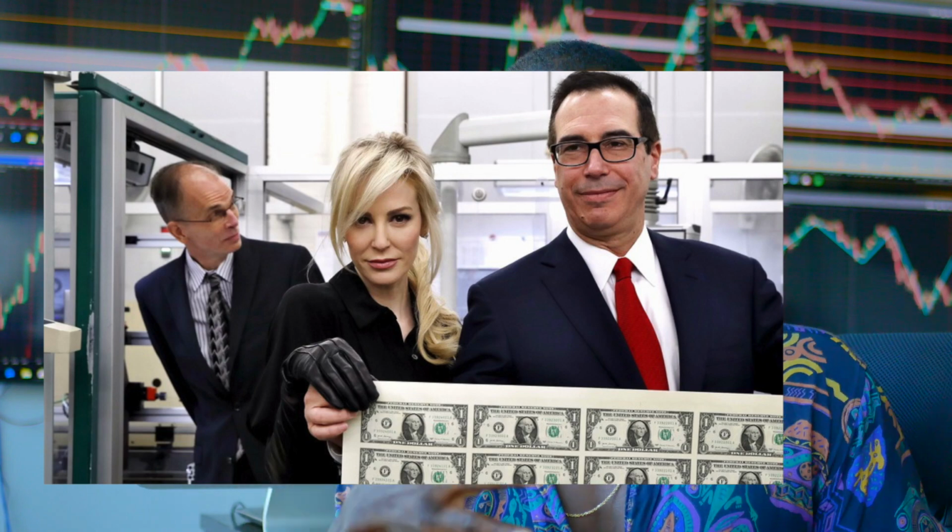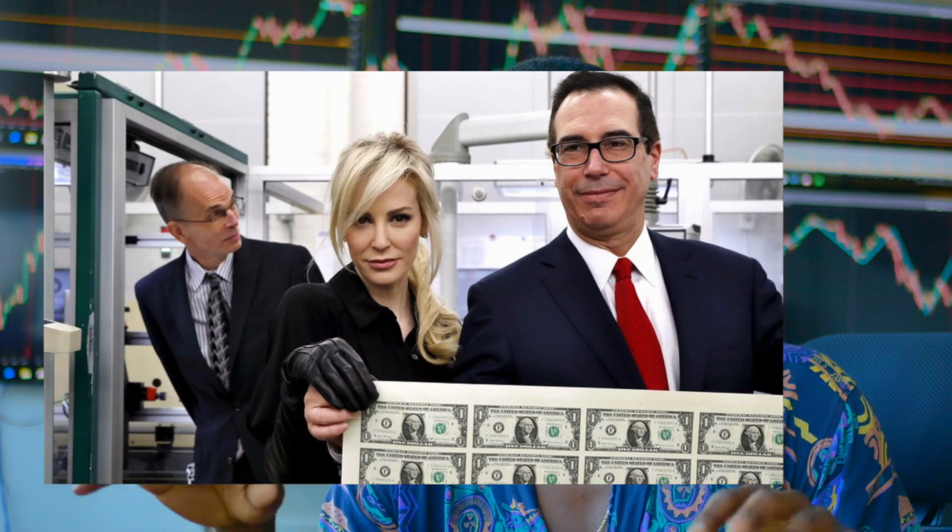Steven Mnuchin was the guy that was holding up the massive sheet of money, and his girlfriend looked like Velma with the Dalmatians or whatever.